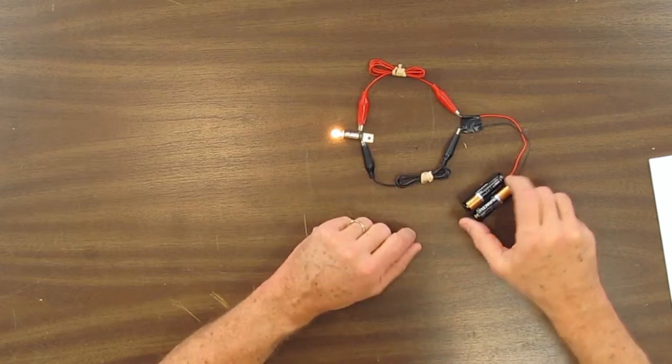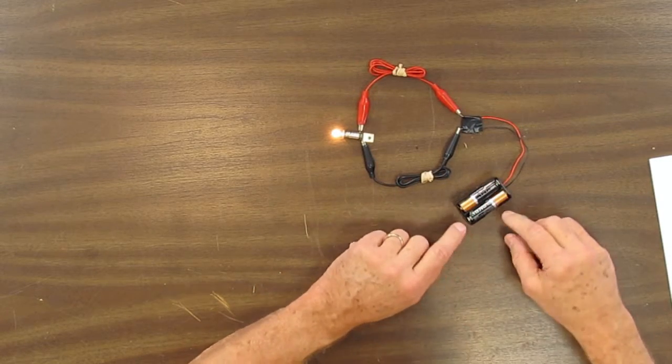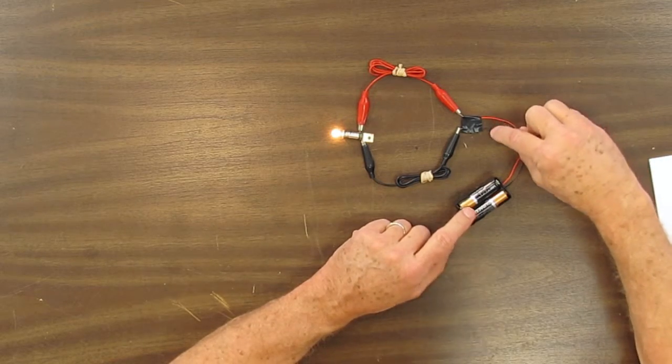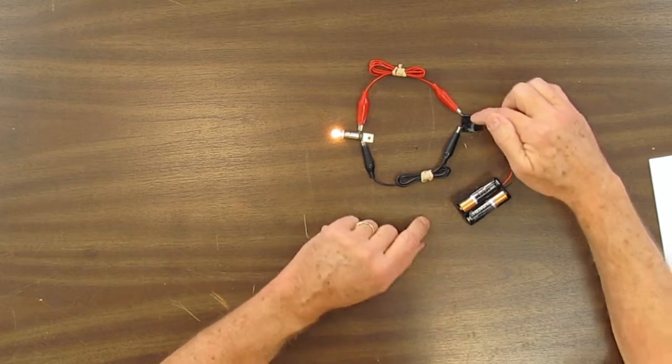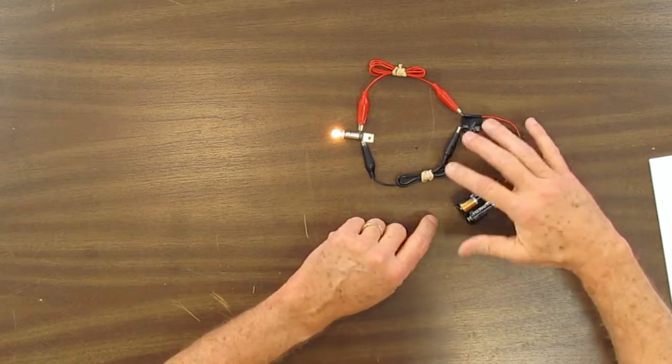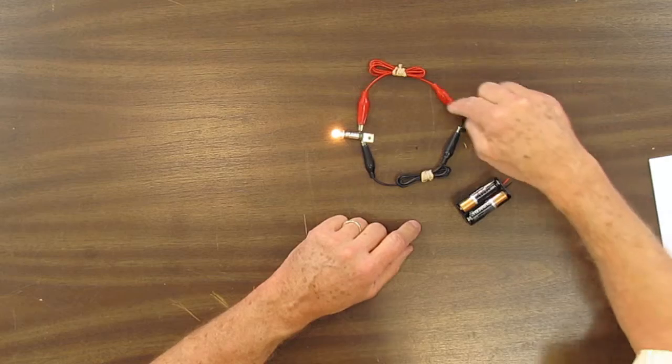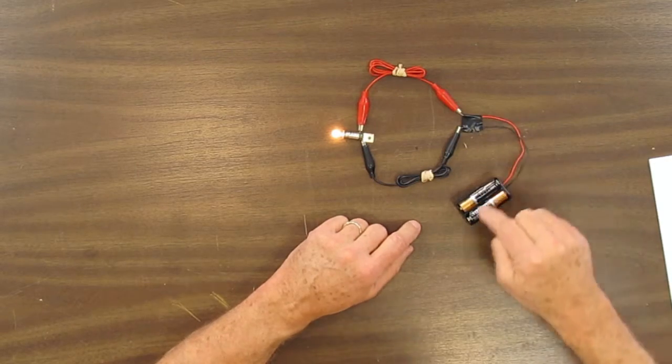DC is direct current. Like these batteries have a positive end, a negative end. We have a red wire and a black wire to help us remember which one is positive and negative. And the electric current is always going in the same direction through the circuit.